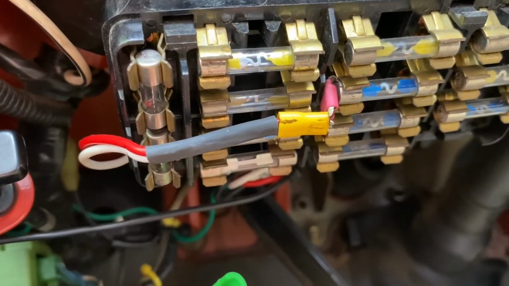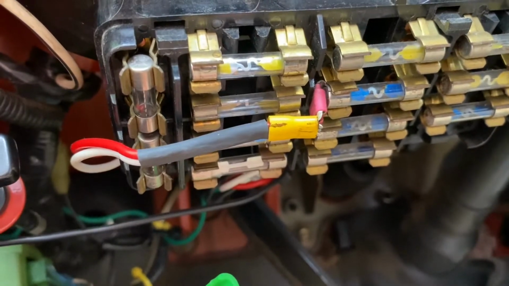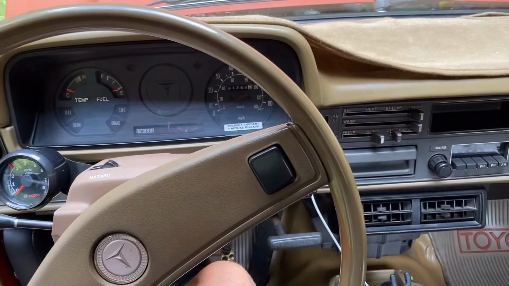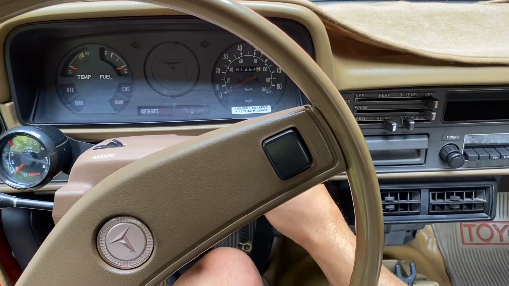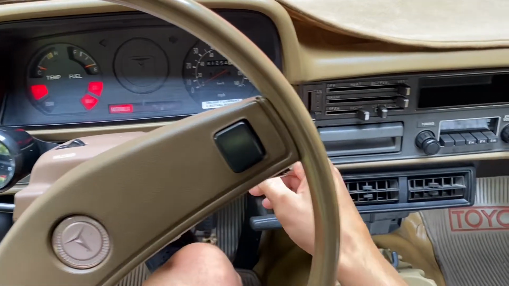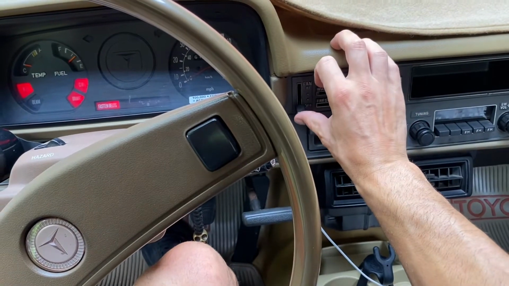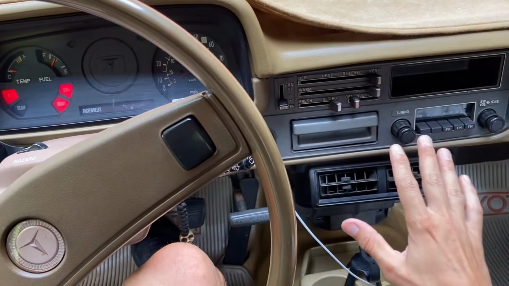Well, I didn't get the best job of getting that on camera, but it's in there. All right, now the blower should be getting power. So if I cut this onto accessory and then we come over here, we got cold air blowing.